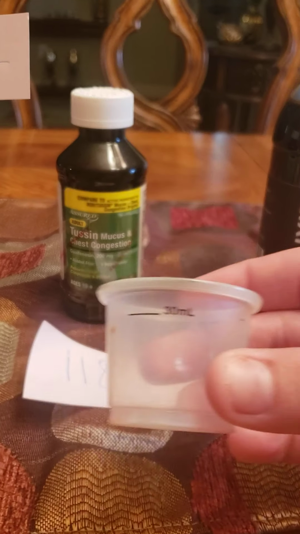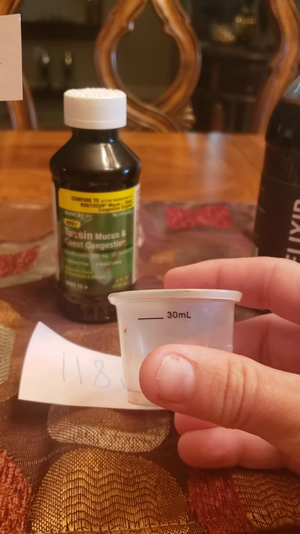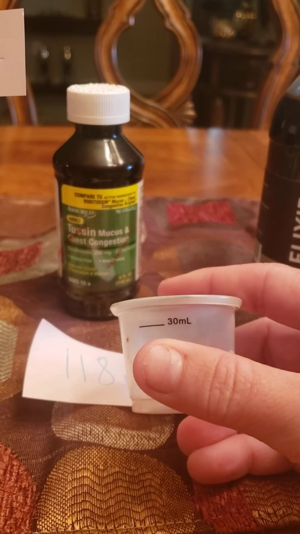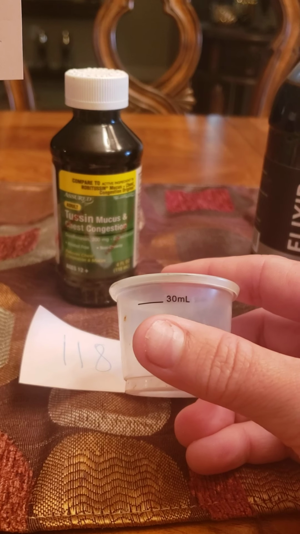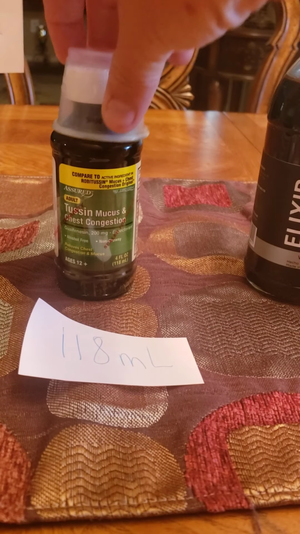But if we look at the little cup that you take your medicine with, if you see that right there, it says 30 milliliters. So that would be the prescription or how much you should take. So that's why they give you the little cup. And again, it's measured in milliliters.